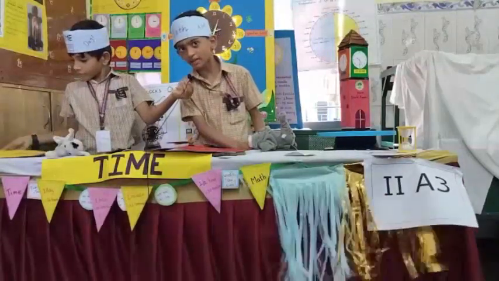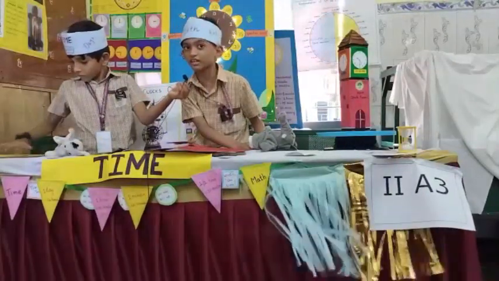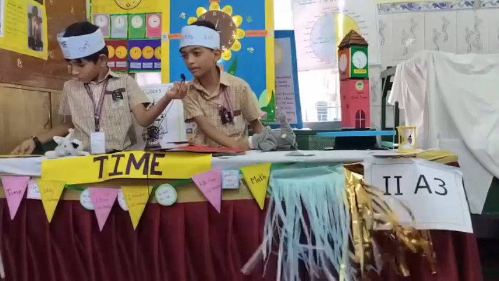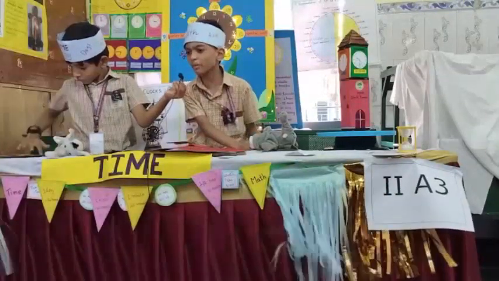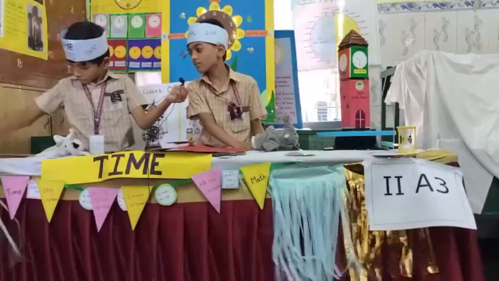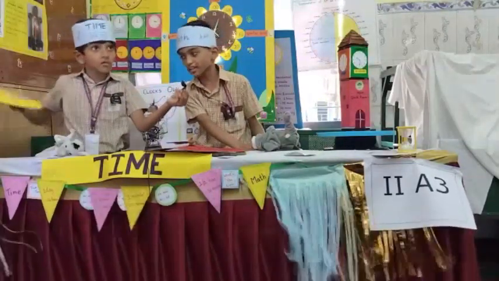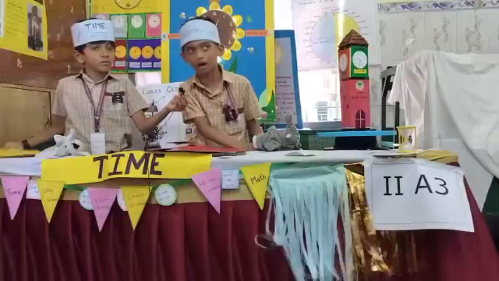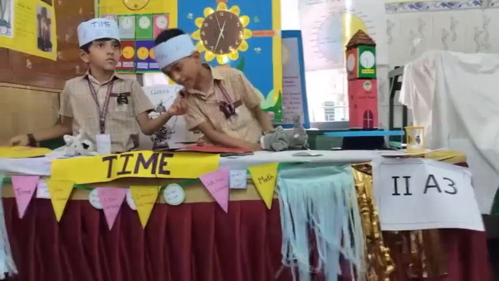We are going to talk about time. What is time? Time is something we experience every day. We wake up, we work, we play, we do so many things. Everything is measured by time. To measure time accurately, we use a clock. Now let's begin with the time wheel.